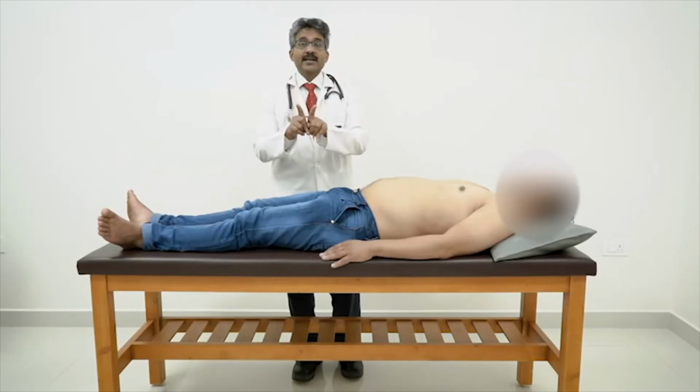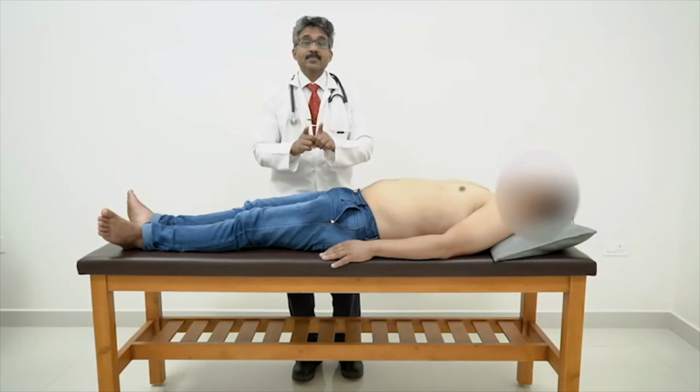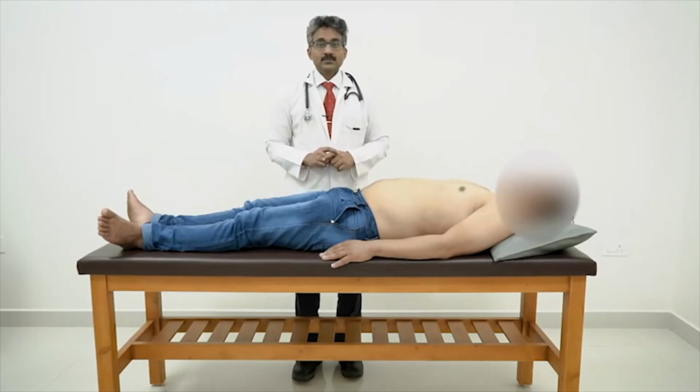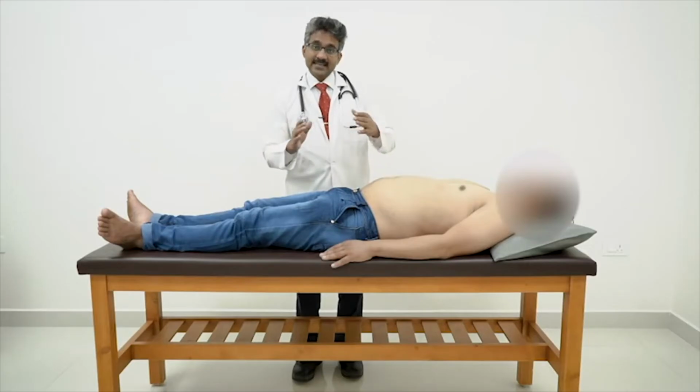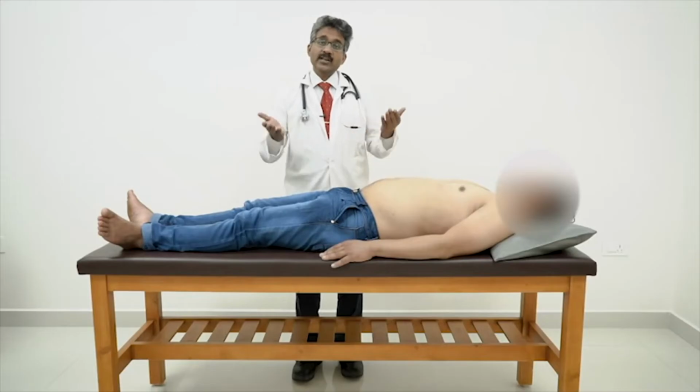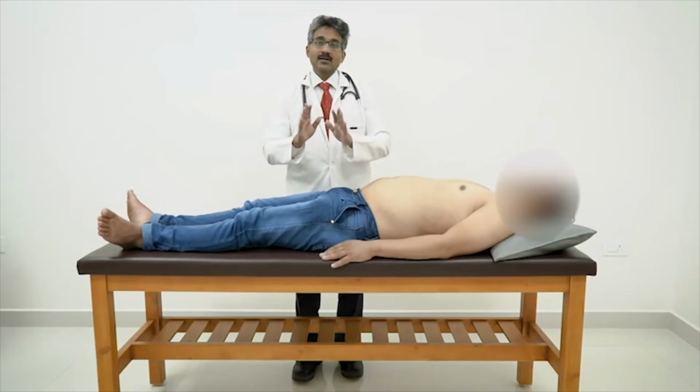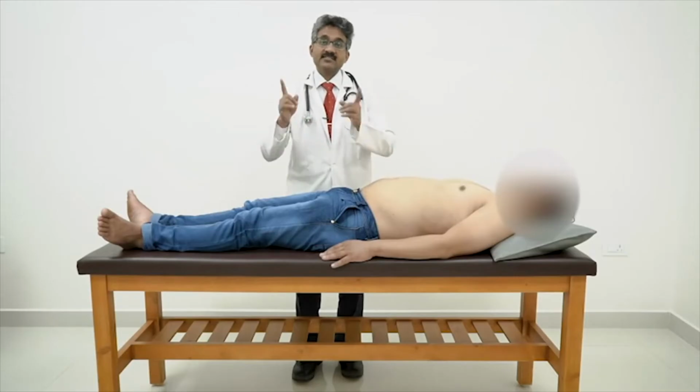Wide fixed split is a feature of atrial septal defect. It is wide because the pulmonary ejection interval is increased, and it is fixed because during both inspiration and expiration the LA and RA pressures will be equal. It can't vary with respiration. That is why it is fixed.